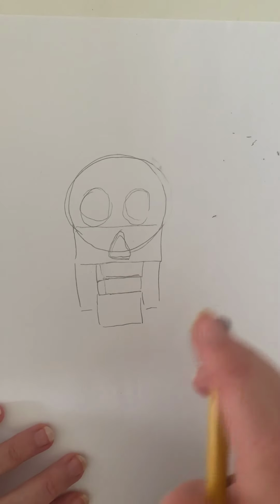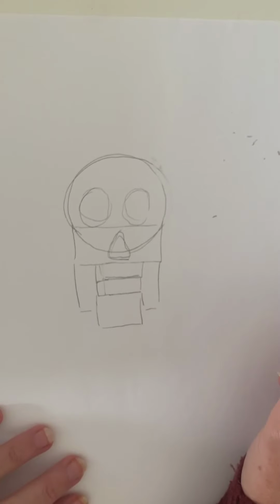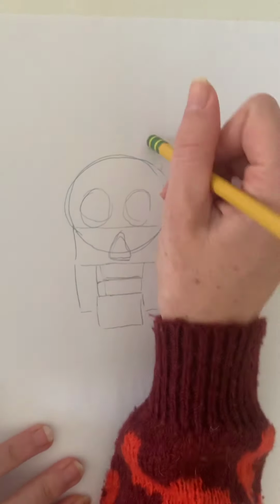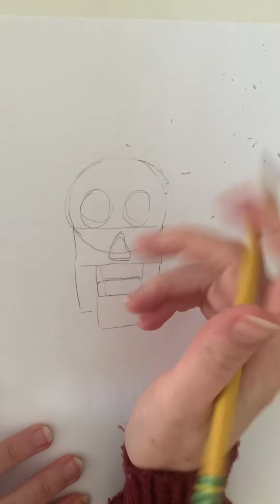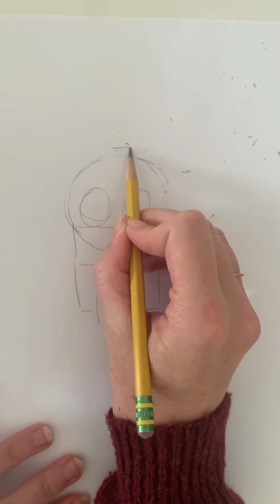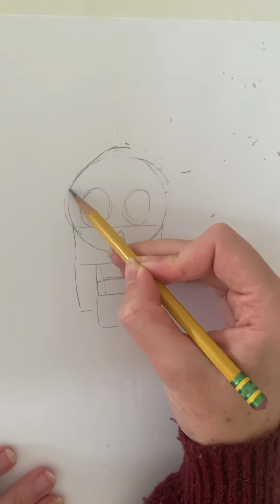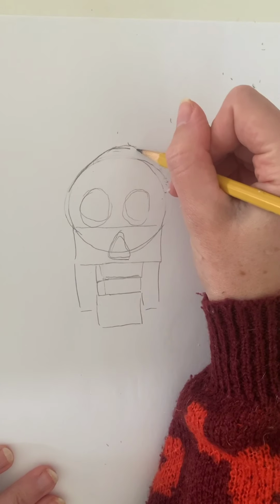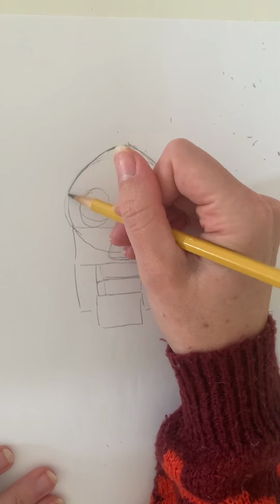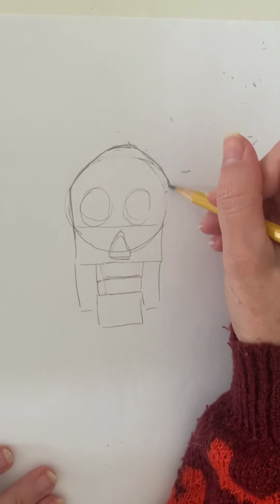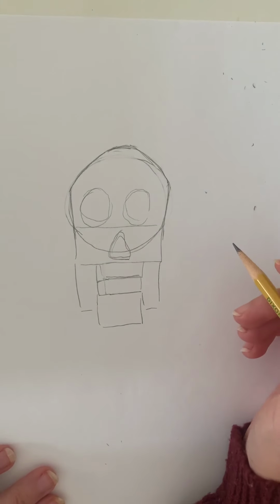Now, looking at this skull, I notice that there are a mixture of sharp and curved lines. So what I want to do is figure out where those sharp and curved lines are. I see that the top of the skull is a little higher and is more angled. At which point I see that the skull moves down.